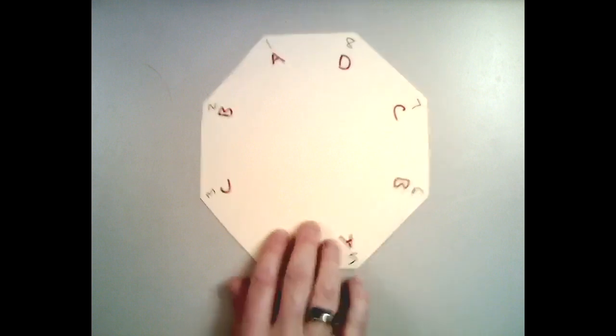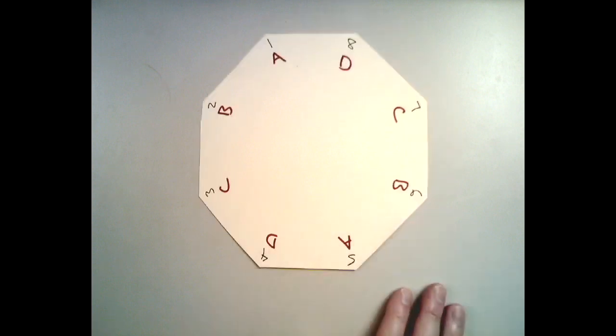Okay, I want to go back to our octagon group, actually our pair of groups, the pair Z8 and Z4, and I'd like to extend that just a little bit.